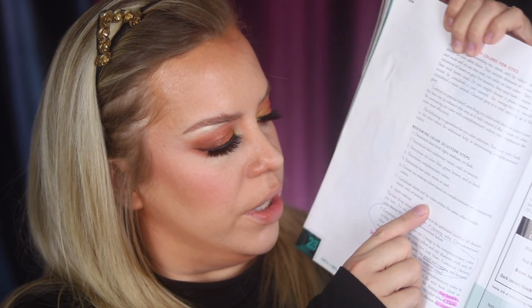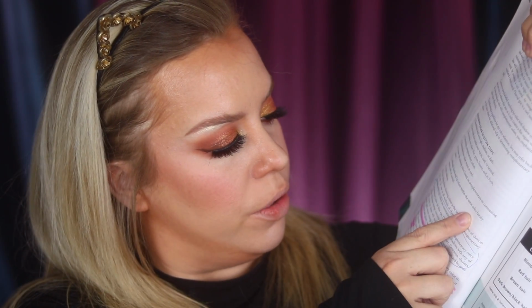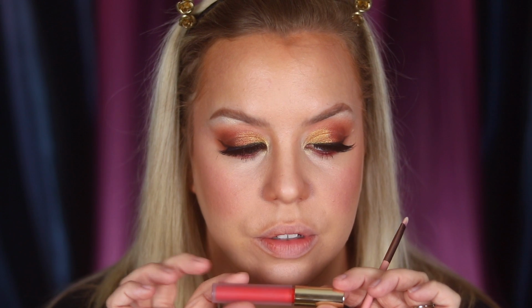So this says to coordinate the cheek and lip colors with the same color family. So since I did warm colors on my eyes, I'm going to keep it in the warm family on the lips. I'm gonna do Gerard Cosmetics in the color Mercury Rising. We'll work around the outer corners in. I feel like using a lip brush. And we're doing rounded strokes on the top lip.